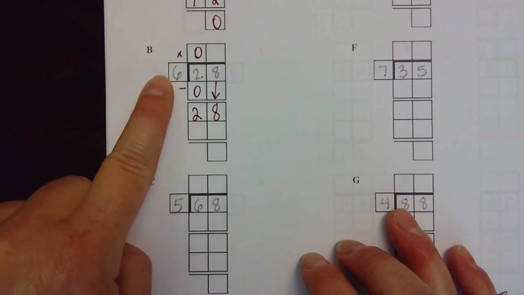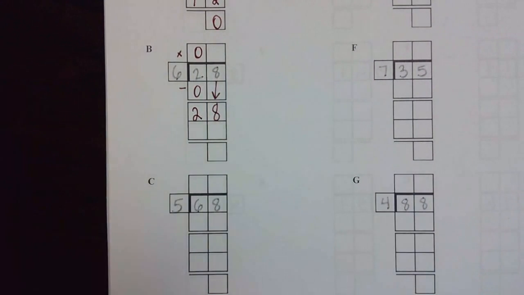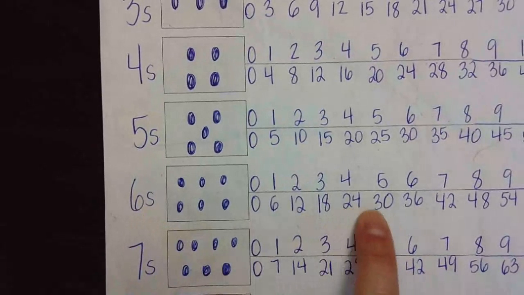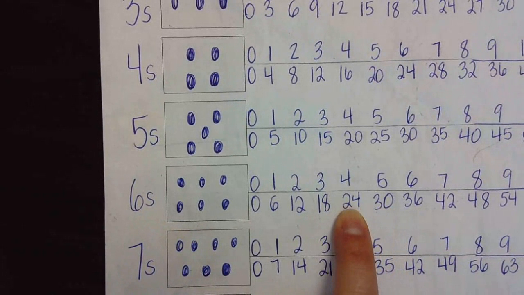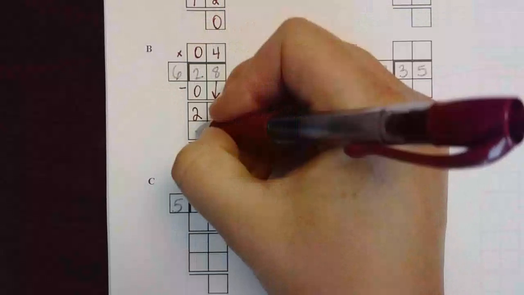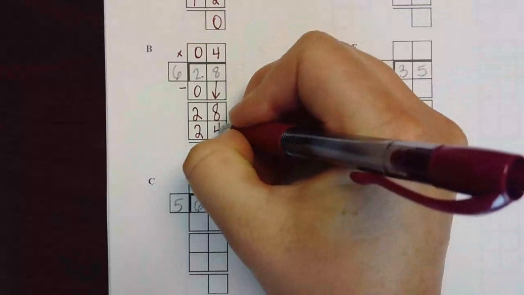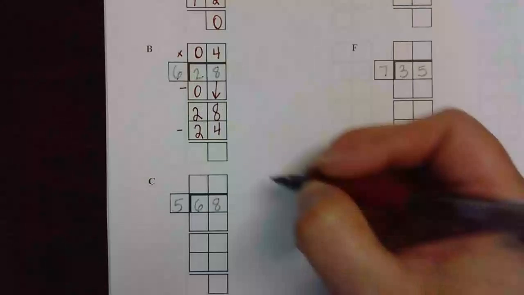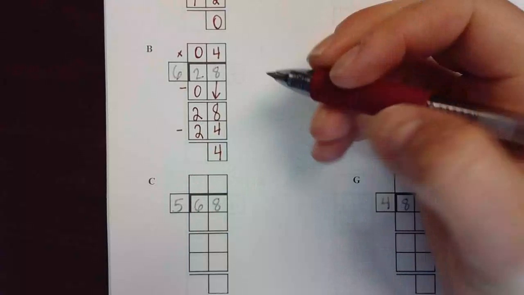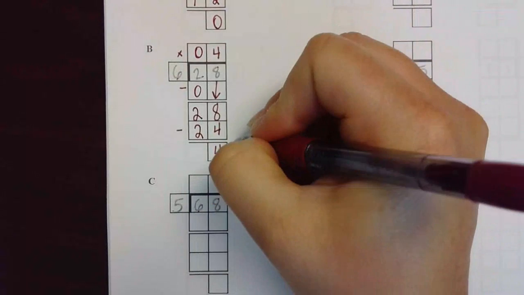So 28 divided by 6. So here's my 6s divided by 28. All right, well, 28 would come here. 30 is too much, so I got to go backwards one. What's on top? 4. So since it's on top here, I write it on top here. 4 times 6 is 24. Multiply, subtract. 8 minus 4 is 4. And bring it down. There's nothing to bring down. So that means there's 4 remaining.